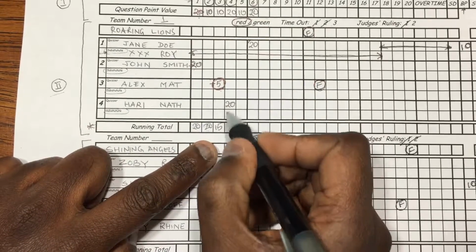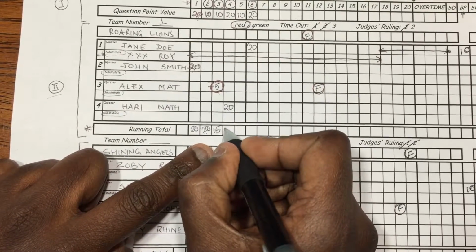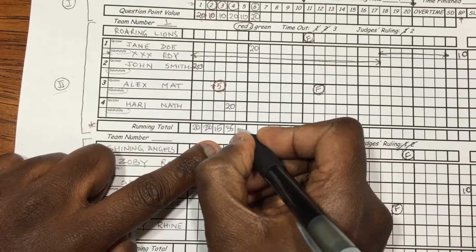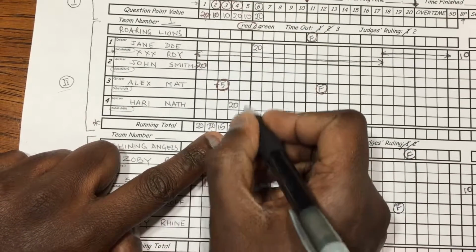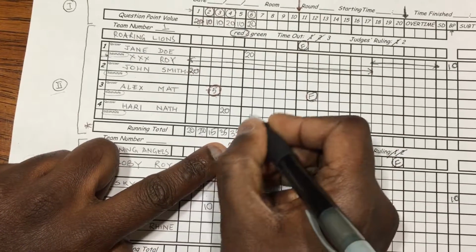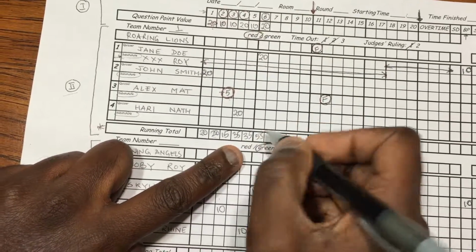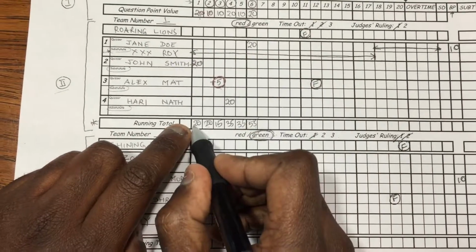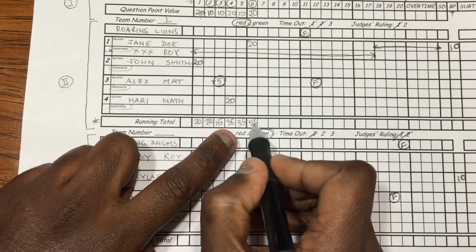And from the fourth question they got 20 points, 20 plus 15 is 35. From question number 5 they got nothing, so we don't write 0 here, we write 35 plus 0 is 35. And then they got 20 here, so 35 plus 20 is 55. Remember, this cell is not a total of this column, it's a cumulative total that moves forward from here.